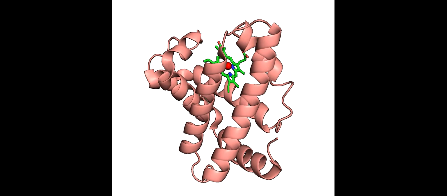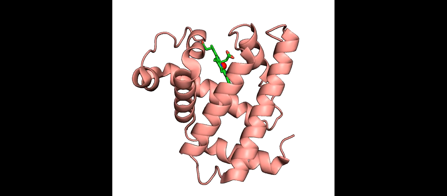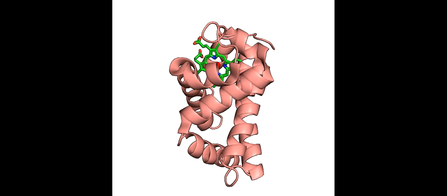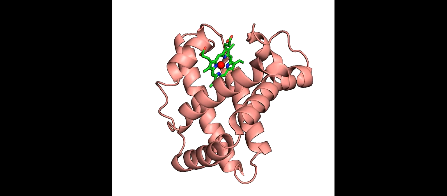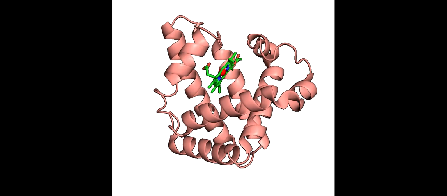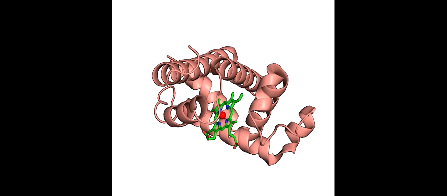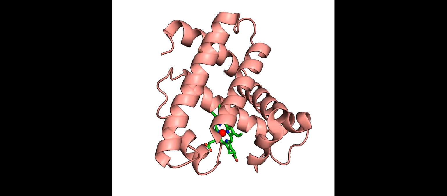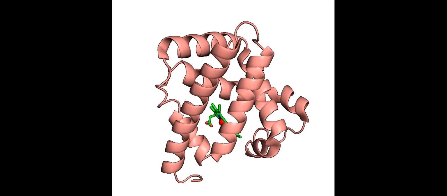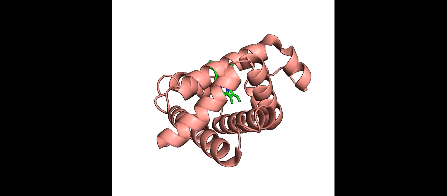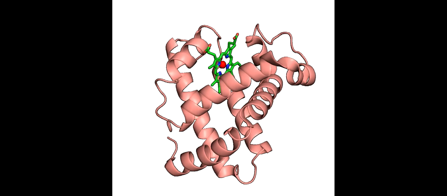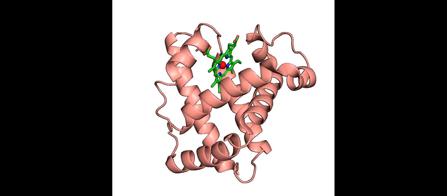There are no beta sheets whatsoever, all alpha helices connected by loop regions. And you can see this heme molecule here, which is the cofactor or prosthetic group for the molecule. It's what allows it to bind oxygen. And it's shown here in green with the iron atom shown in the middle as a red sphere.